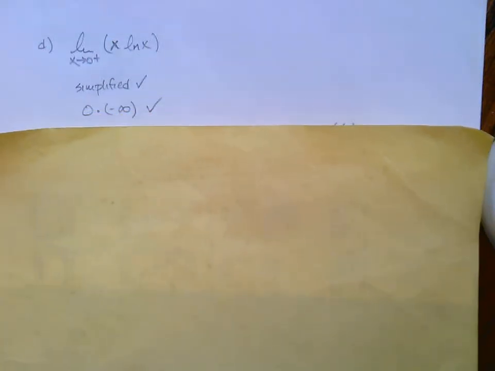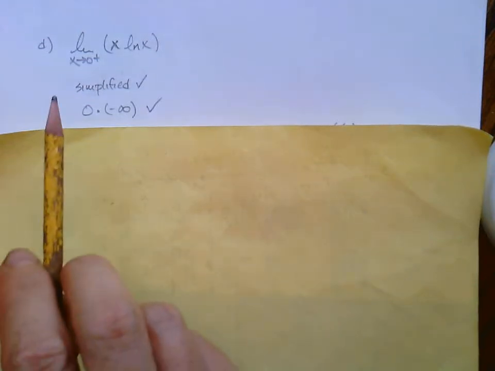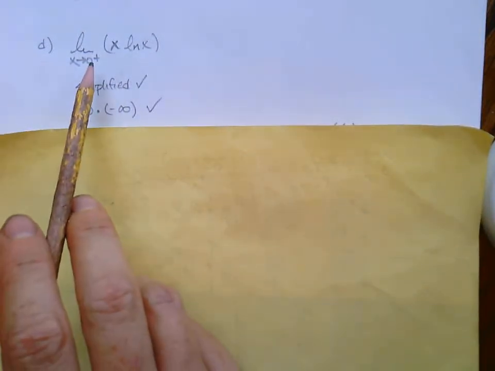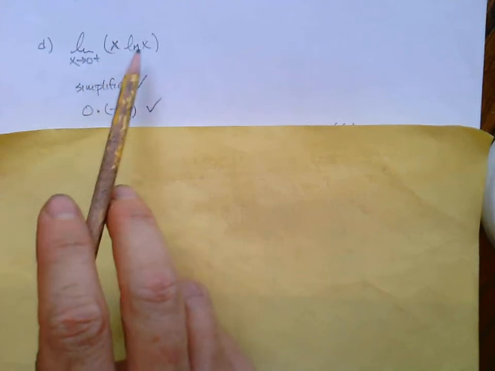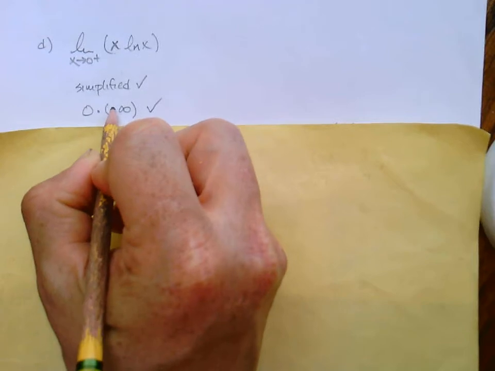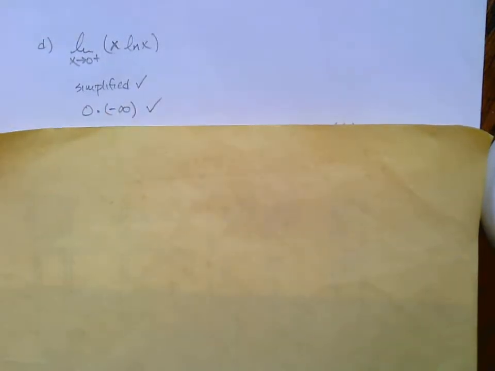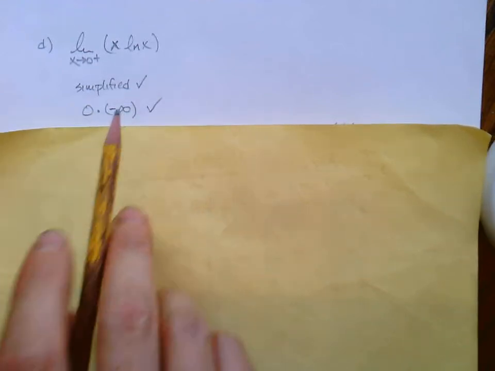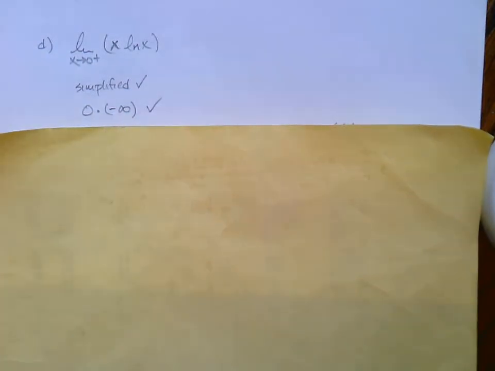Is it one of the forms? And yep, as x approaches 0, we've got 0 here. And as x approaches 0 from the right, natural log x, we talked about that already, is headed towards negative infinity. So yes, that is in the list. 0 times infinity. Who's going to win? Is this one pulling faster, or is this one pulling faster? We're about to find out.